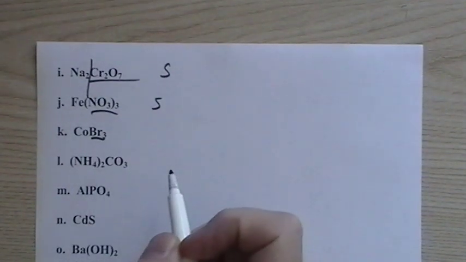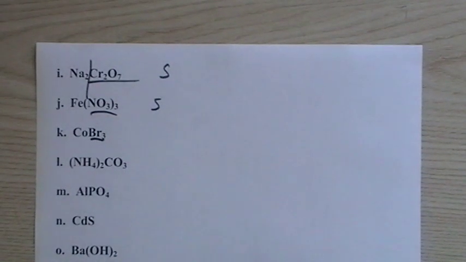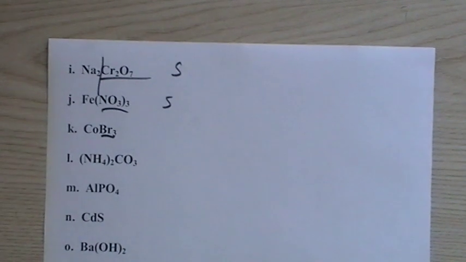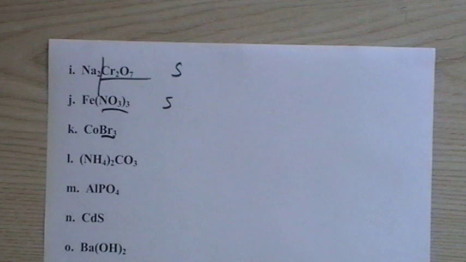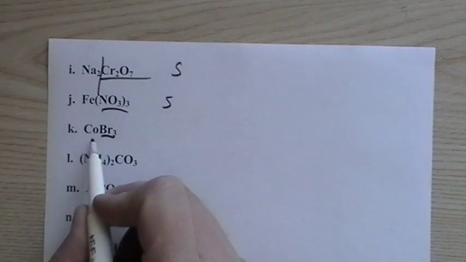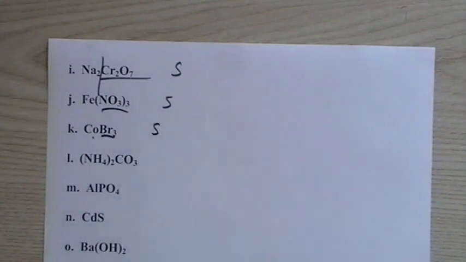Bromide, though, that's a halogen. That's a halide ion. We know there are exceptions. This is cobalt-3 bromide. So we go to the table, and we see that silver, mercury, lead show up as counter ions that will make them insoluble. So bromides are generally soluble. This is not one of the exceptions, so this is soluble.